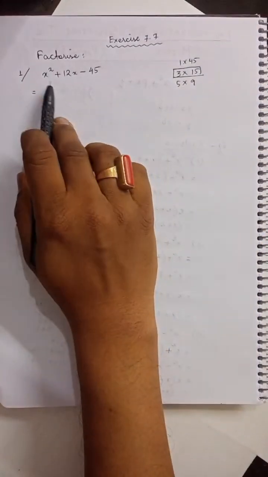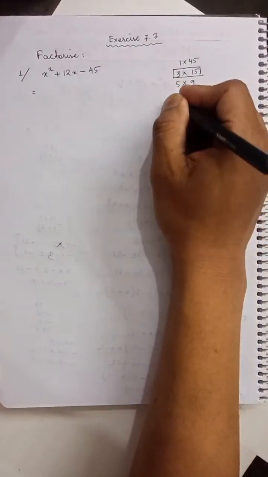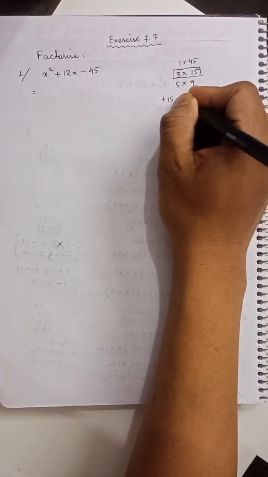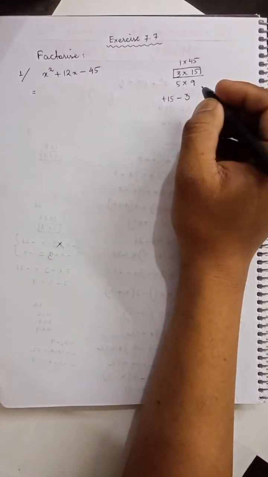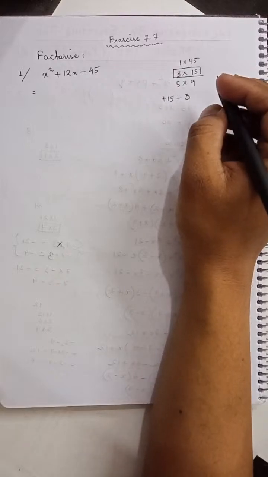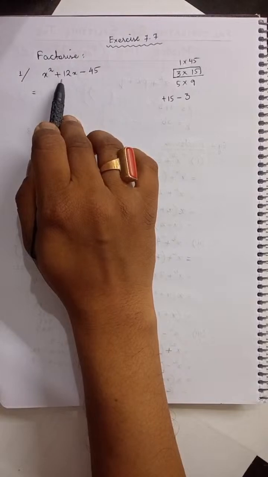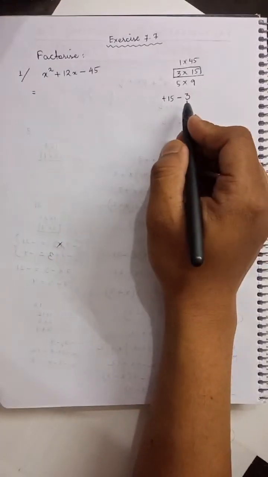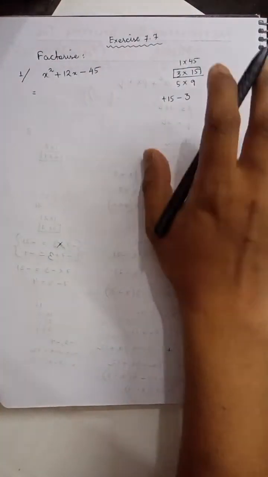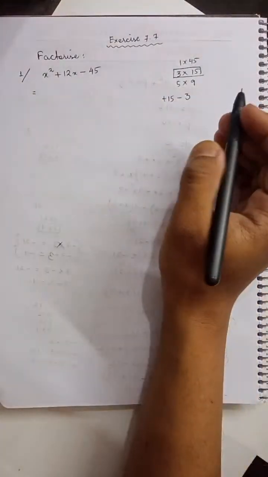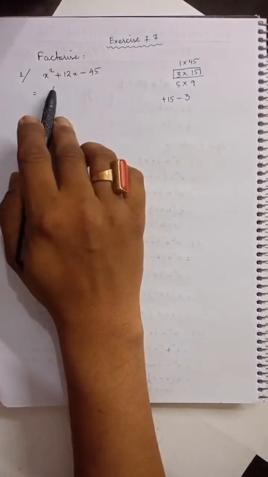As the middle term is positive, we will take positive 15 and negative 3. Positive and negative anyhow is negative, right? So we have to only care for the middle term. Don't take minus 15 and plus 3, otherwise that will not satisfy our middle term.